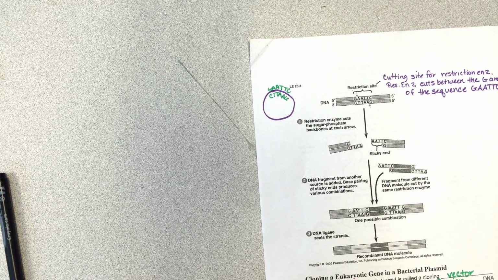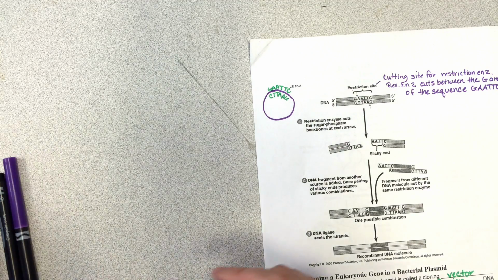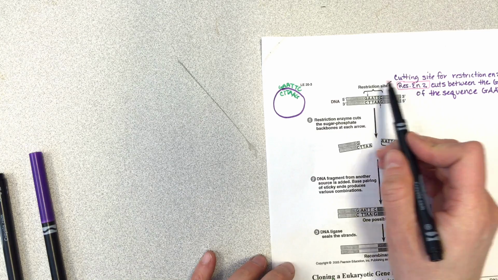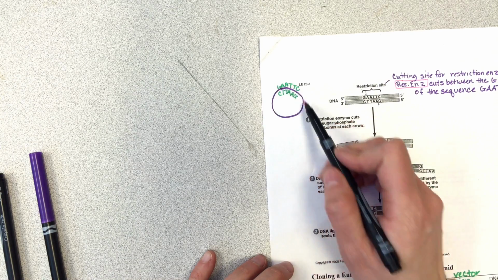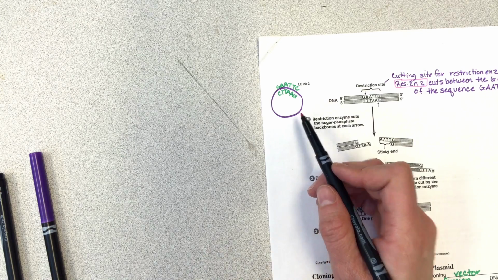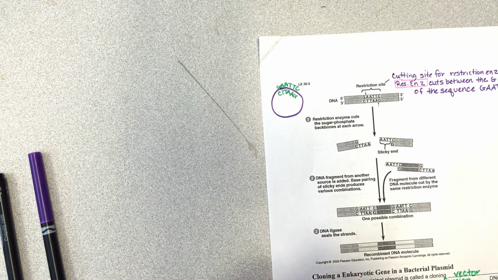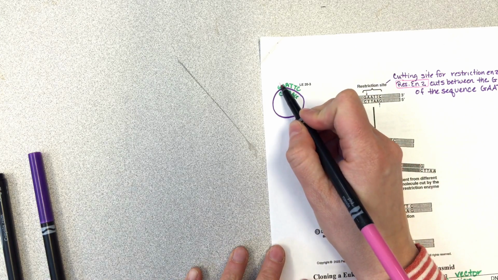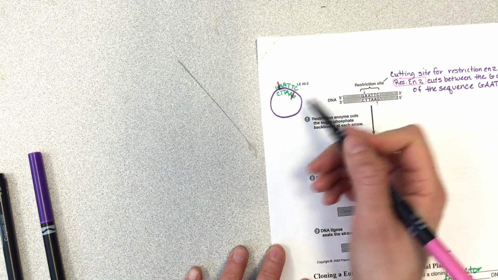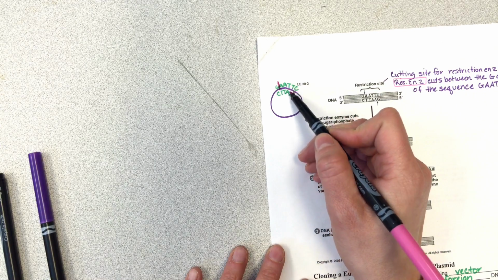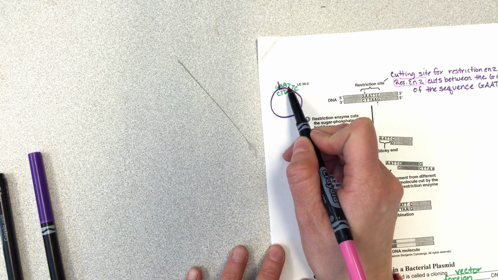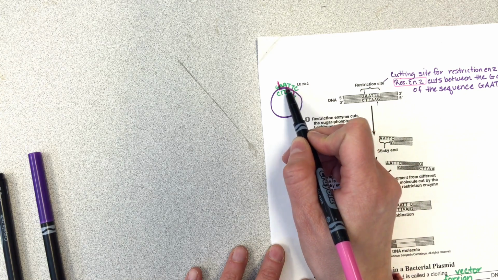So what's going to happen is this restriction enzyme is going to come over here, and any time there's that cutting site, it's going to cut between the G and the A of that particular sequence. So it's going to cut here and here. All right? But remember that the A's and the T's here are only held together by hydrogen bonds. So basically those hydrogen bonds break. So I'm going to draw here and connect those.